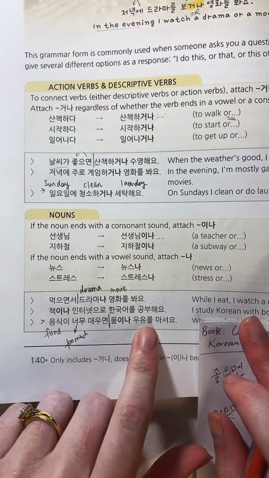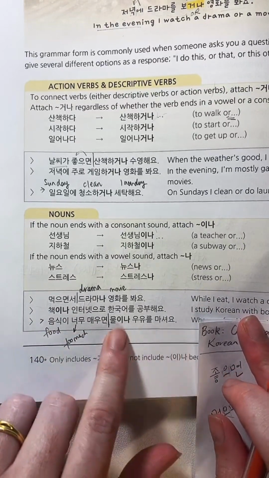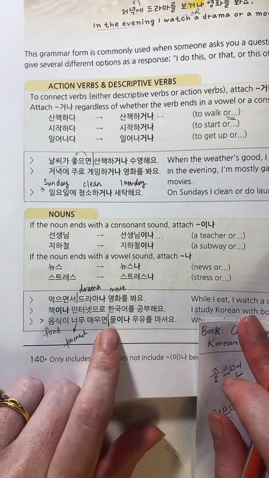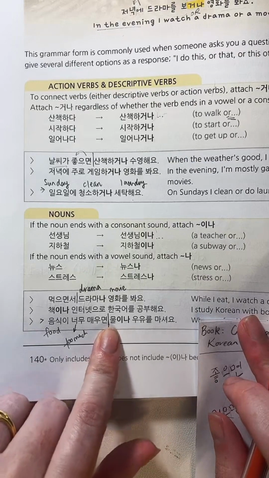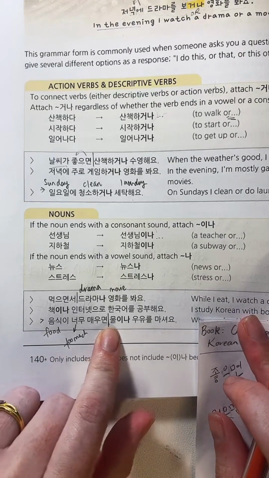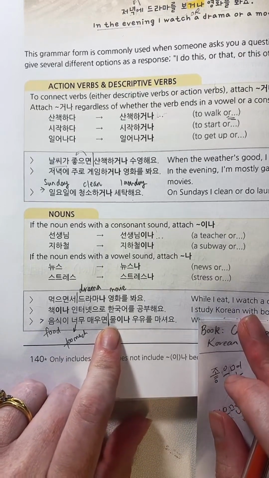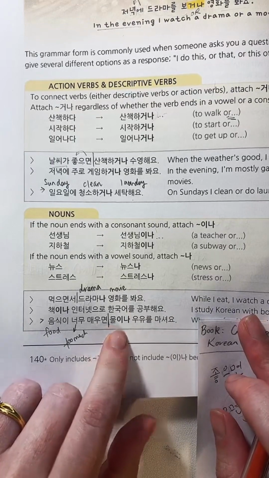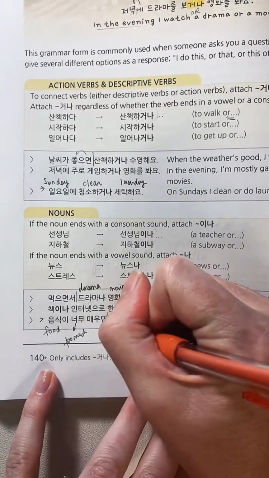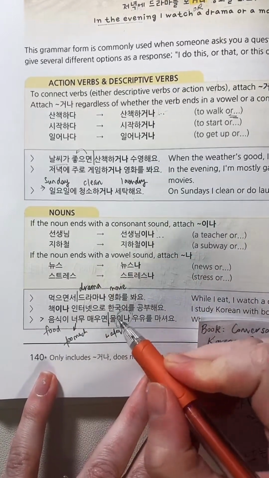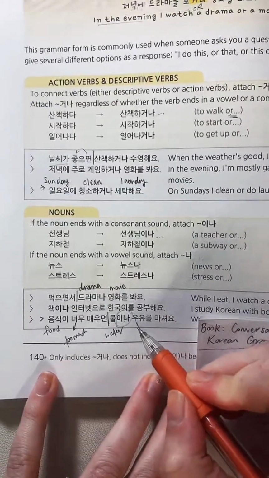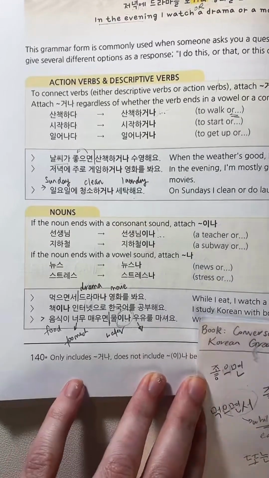물이나 우유를 마셔요. So what is this first one? 물. I see people already getting the right answer. Water, yes. 물 is water. And then here is our ina, our or. So water or 우유. What about 우유?